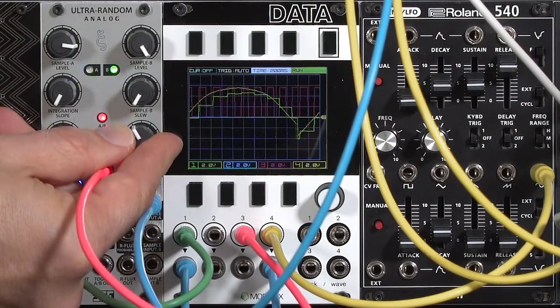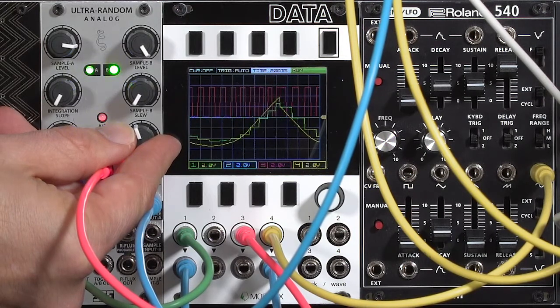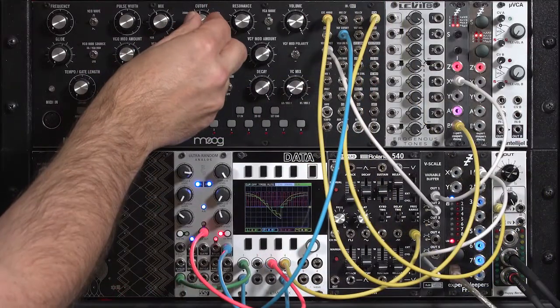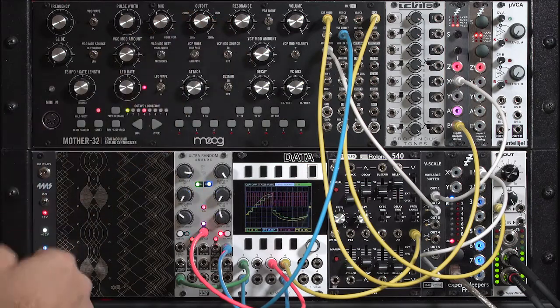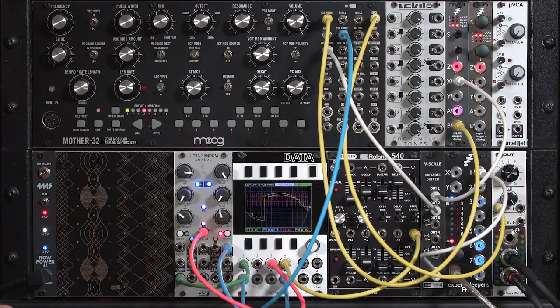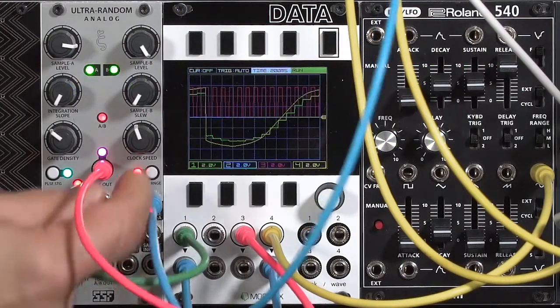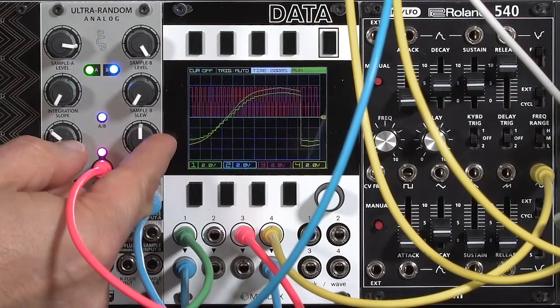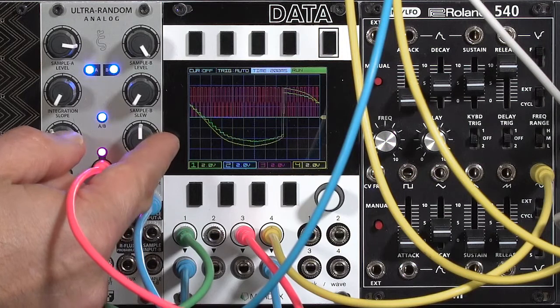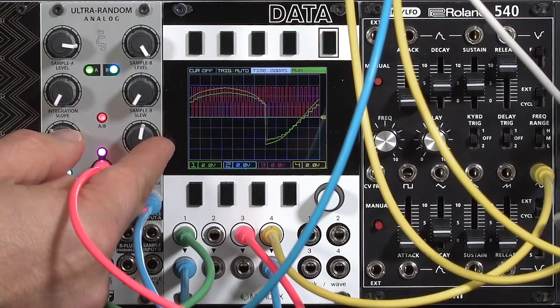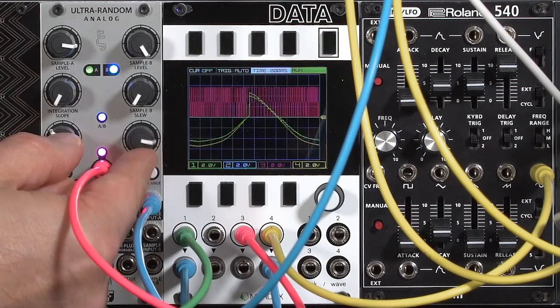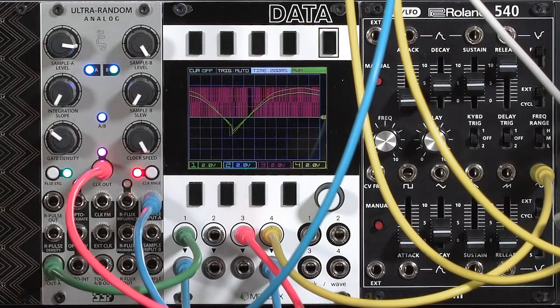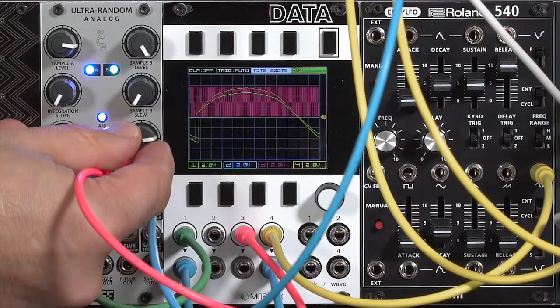Pink is the trace for the clock. Turn the cutoff up a little bit. The higher I go, the smoother it gets, until I'm up at audio rates and you can't really hear those steps anymore. Or we can make them quite jagged steps.